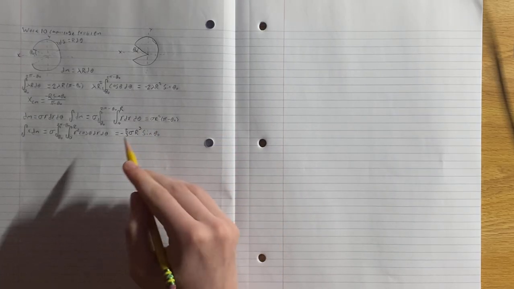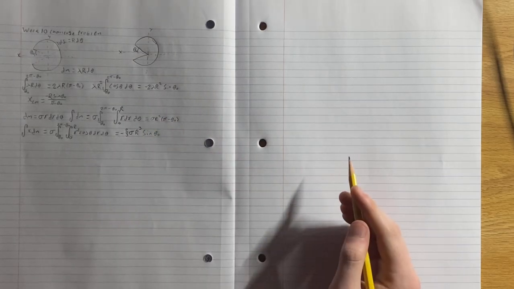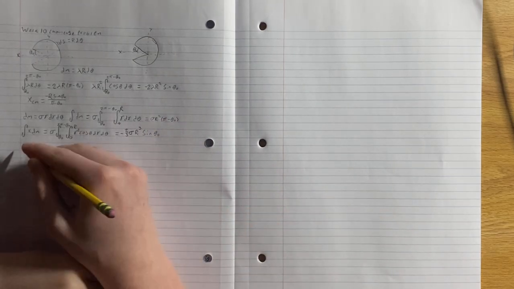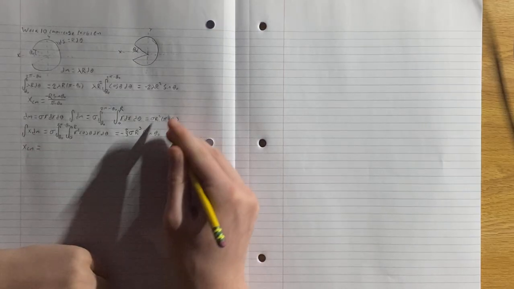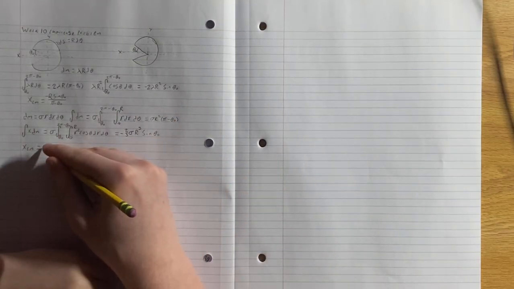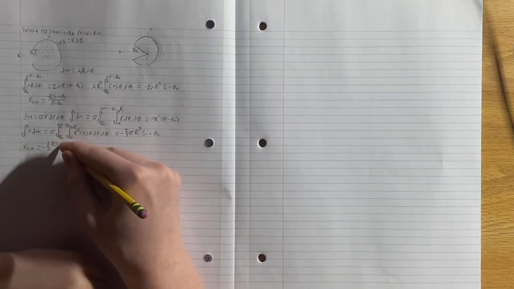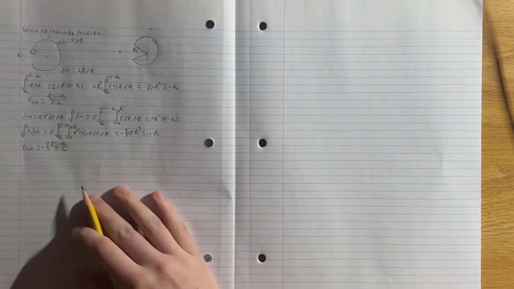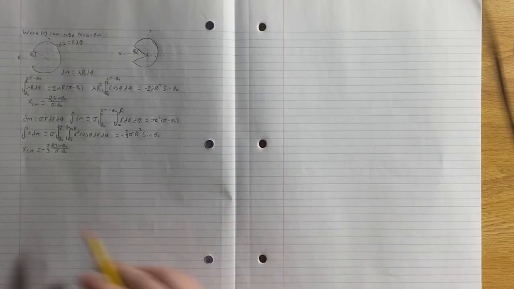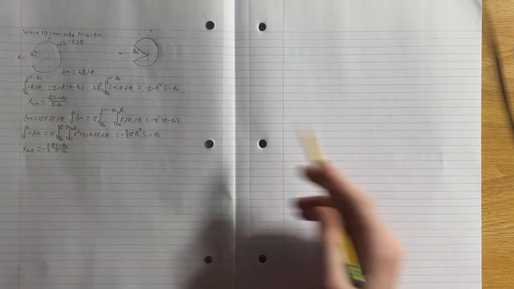Now all we got to do is divide this by the integral dm. Sigma cancels, 2 of the r's cancel. And that's our answer. Again, this is a negative for the same reason as this one, just because of the choice of coordinate system.